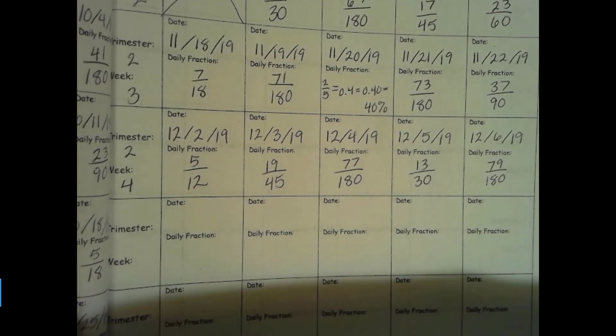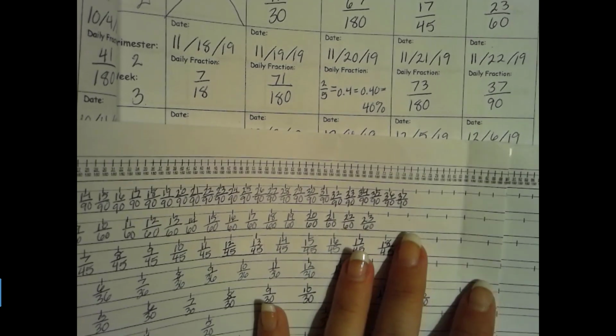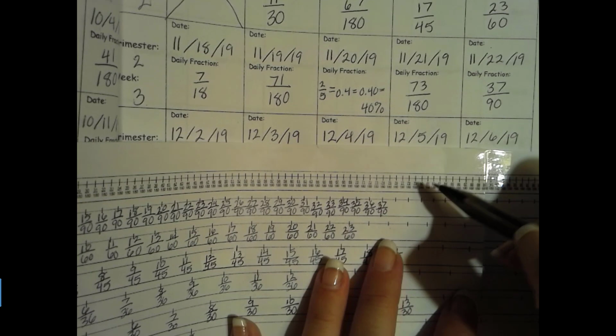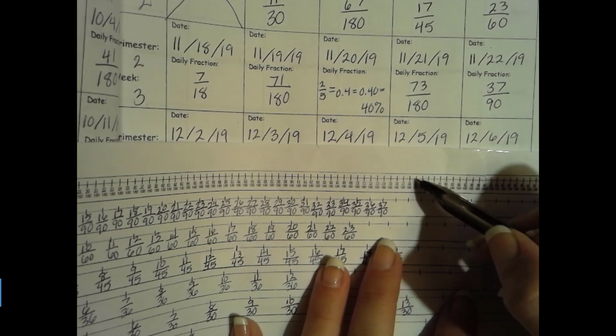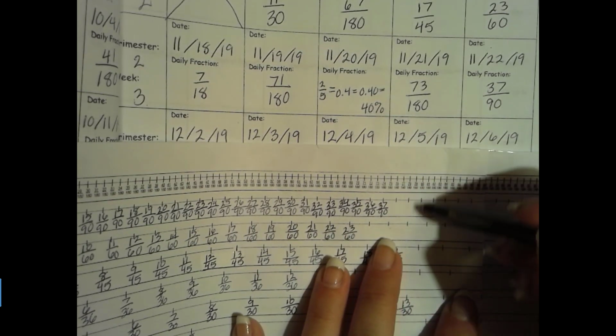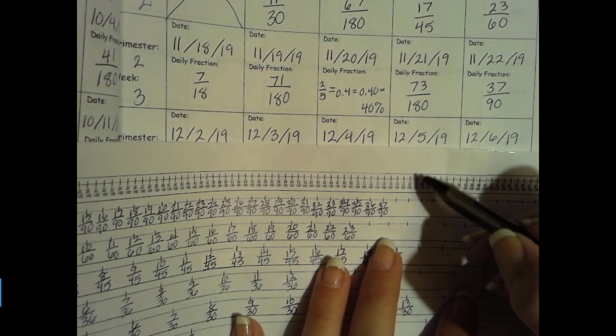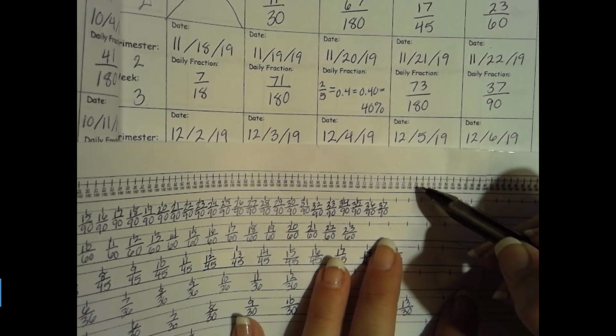And when we make groups of 1, we don't have to get out the number line. But I do like to show you, here it is, 79/180. There's no line below it because there's no equivalent fraction in lowest terms. This is our simplest form.